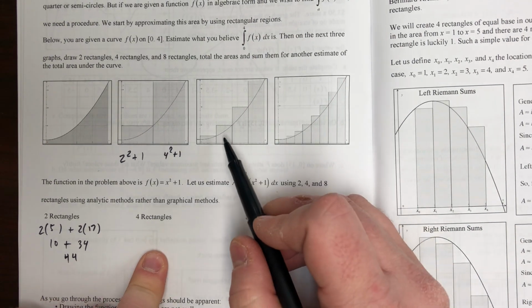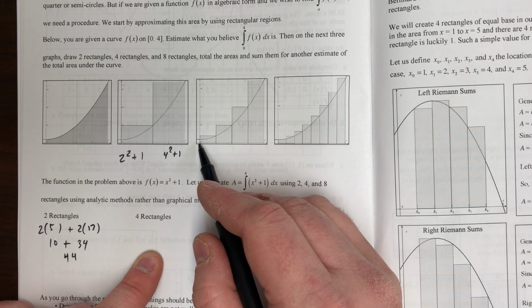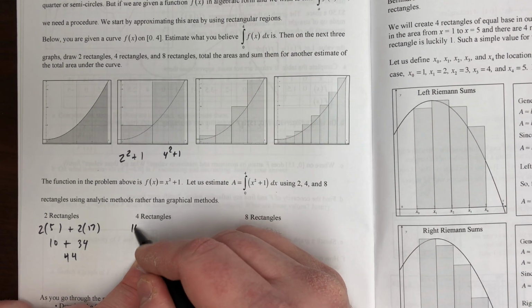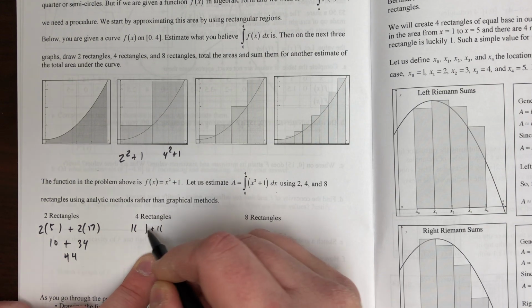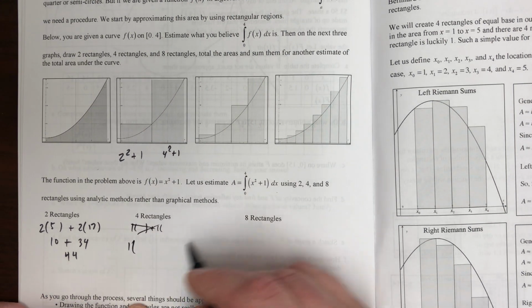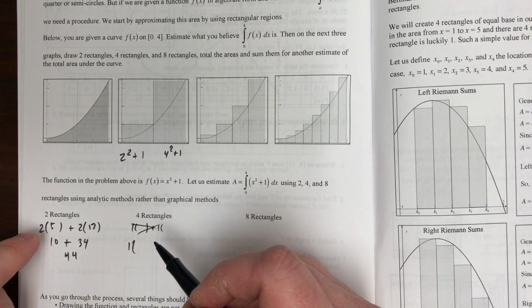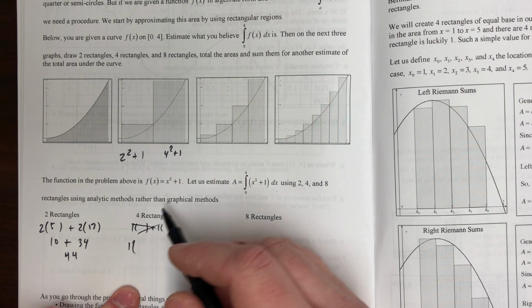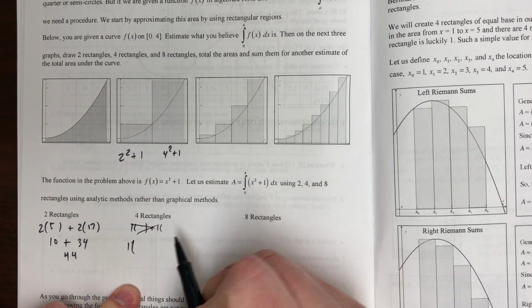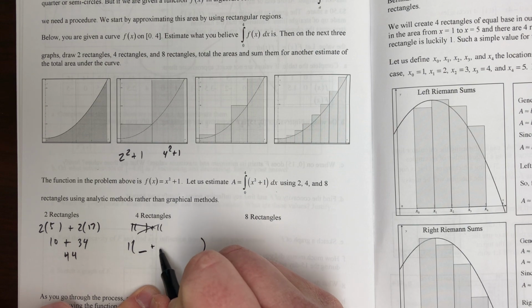If we move to 4 rectangles, what's the base of each of these rectangles? Well, it's 1, so I can say 1 times my first area, 1 time, wait, this is obnoxious. Don't do that. Say 1 times, so instead of doing 2 times each one individually, I could do 2 times the sum. Like I could pull the 2 out. We pull the base of the rectangle out front. And then I just need my 4 different heights.